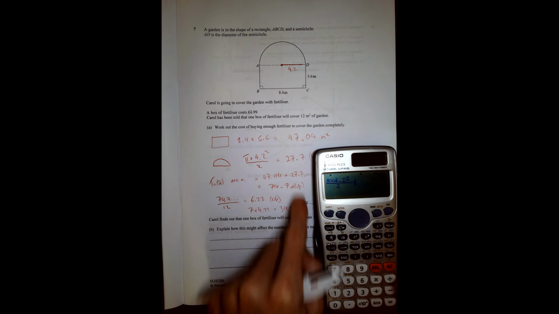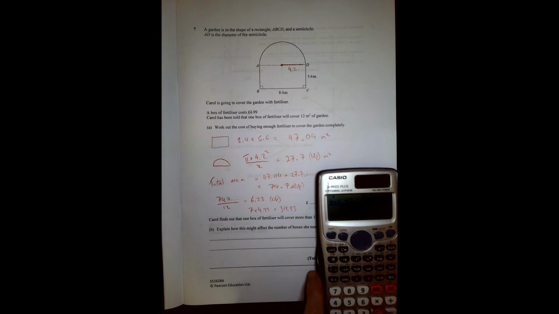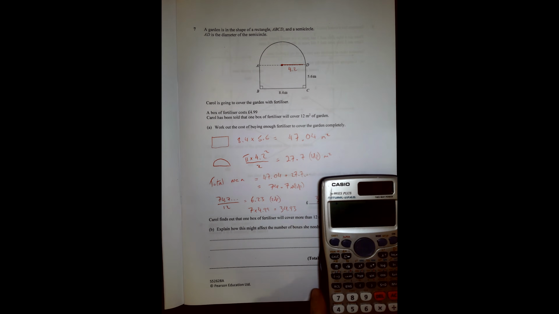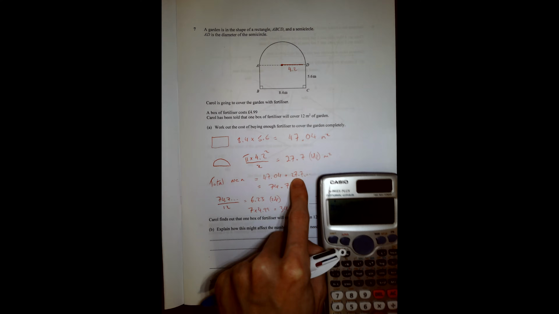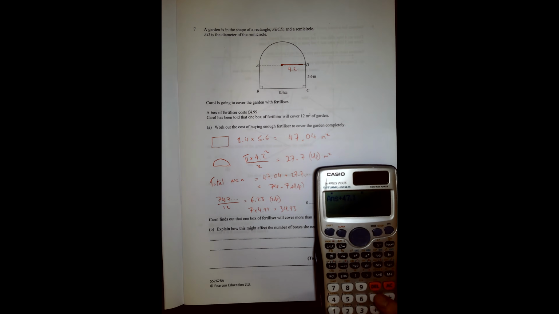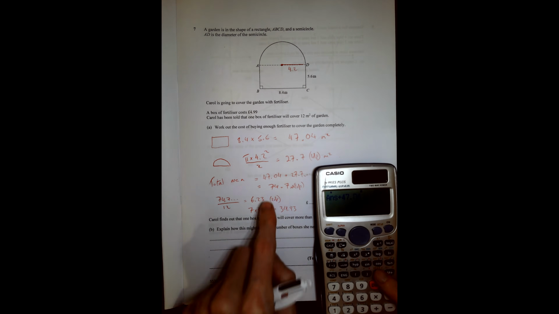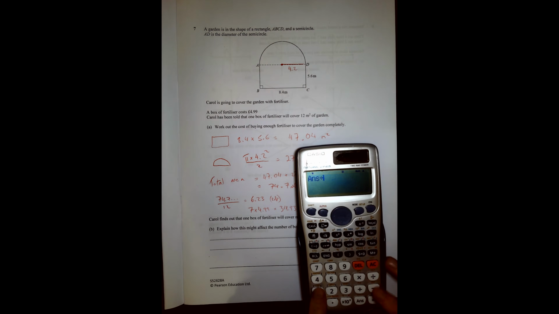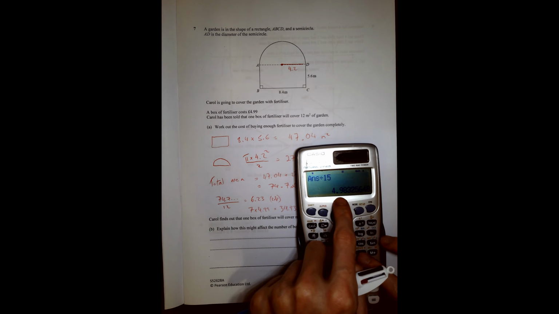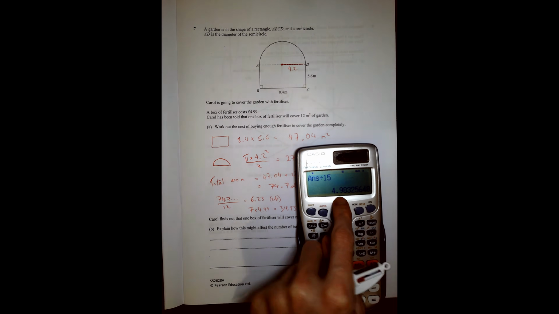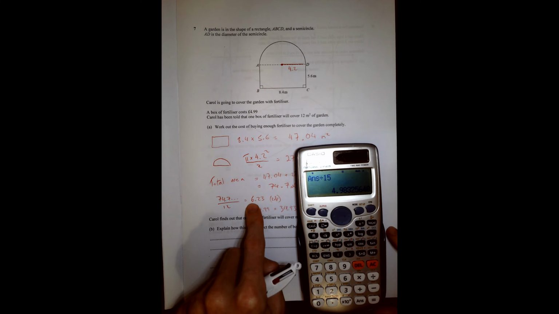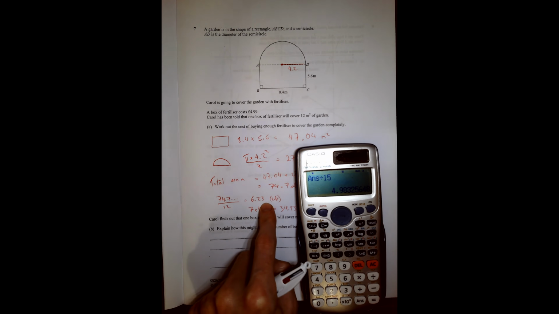So that is this bit, 27.7 to 1 decimal place. If I press equals, I get this 27.7, add my 47.04. I'm now at this point. Now if I divide by something which is bigger than 12, so I can cover more garden than 12 metres squared, so divide by, let's go with 15, and let's see what happens. Right, now we get under 5. Essentially the number of boxes we are going to require is lower.